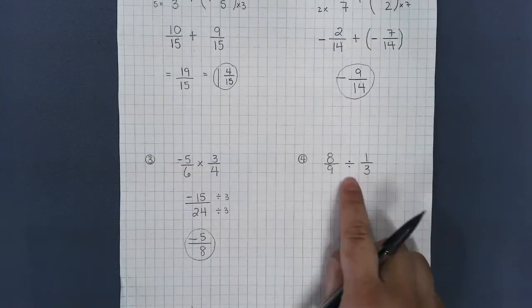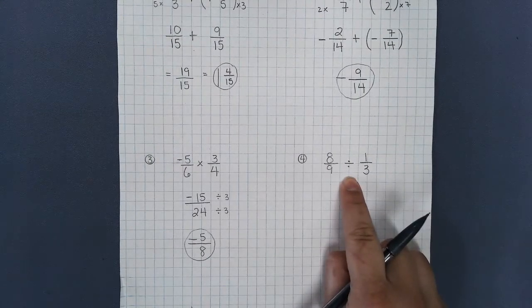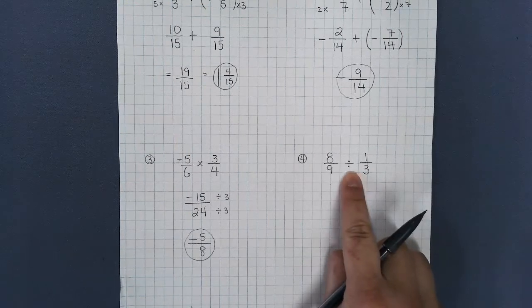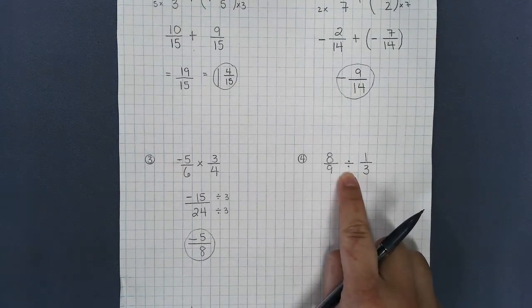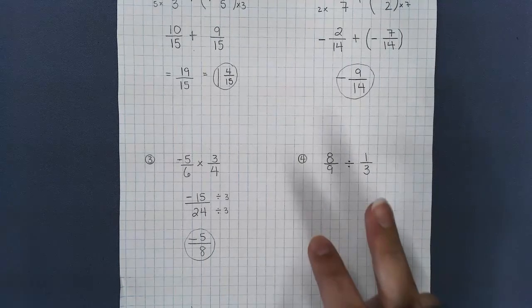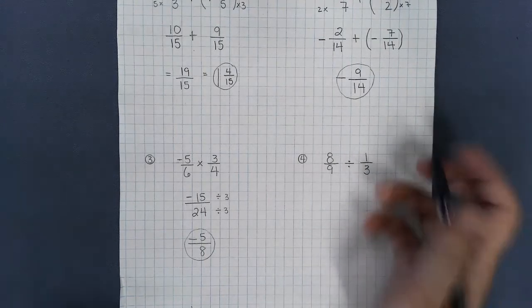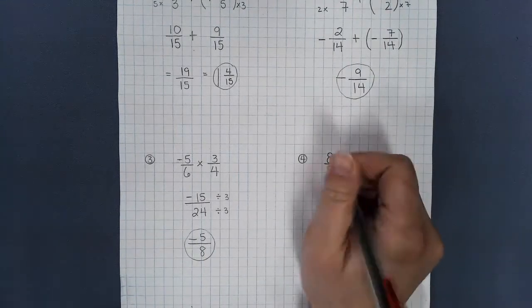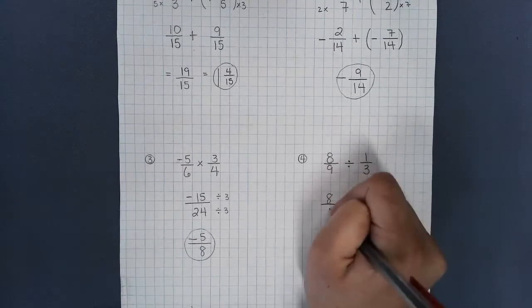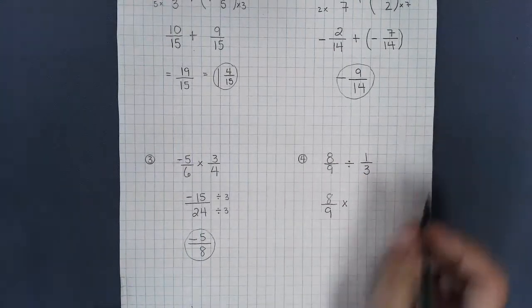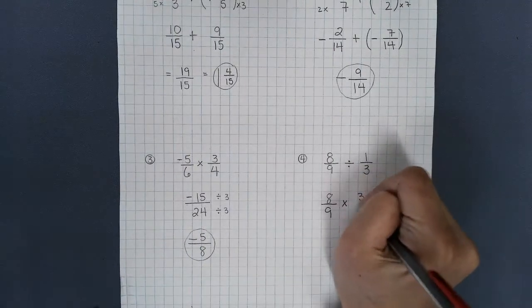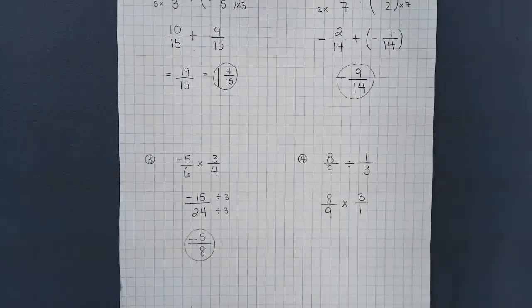Lastly, we've got division. Now remember, it's hard to think about division, especially in terms of fractions. So we're going to use the inverse operation, which is multiplication. And if we're going to switch the sign to multiplication, then we need to take that 1/3 and use the reciprocal to multiply by. So we've got 8/9. We're going to multiply by the reciprocal, which is 3/1. And 3/1 is just 3.